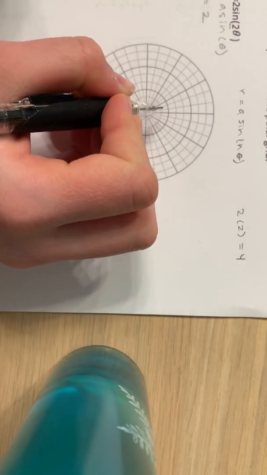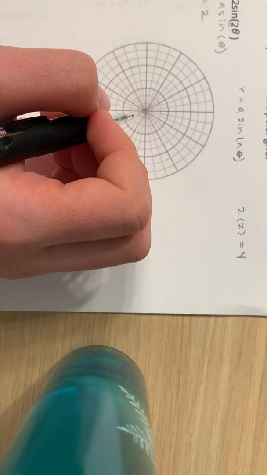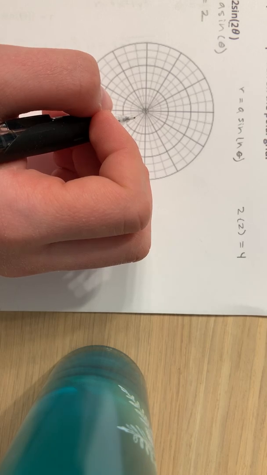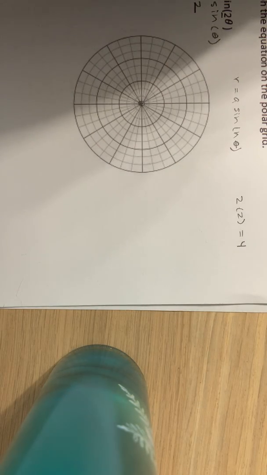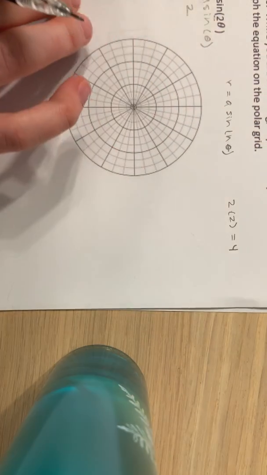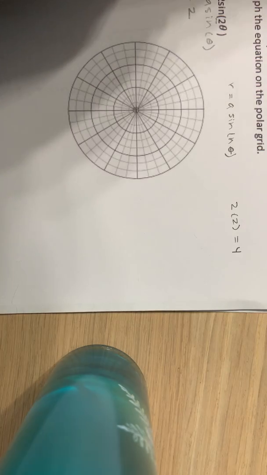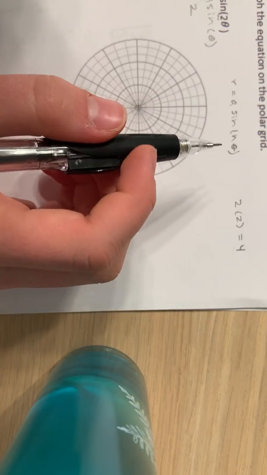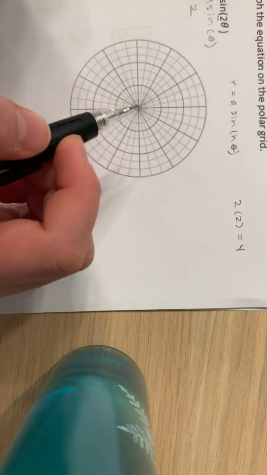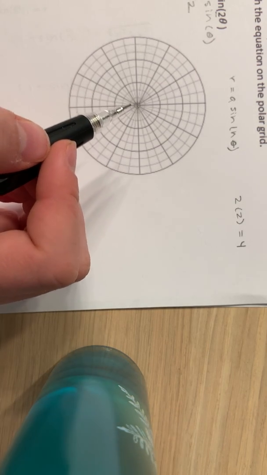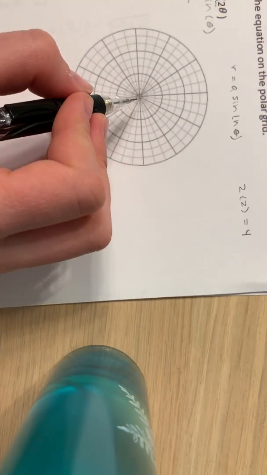So we start at the center, and then we go to my unit circle. So I go to pi fourths for the first one, and it's out 2.